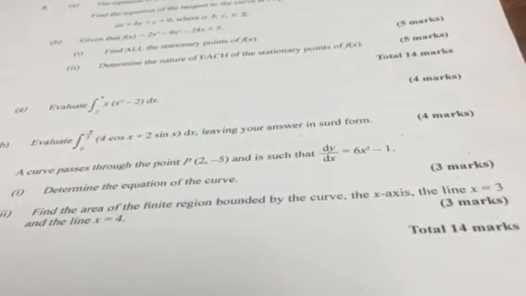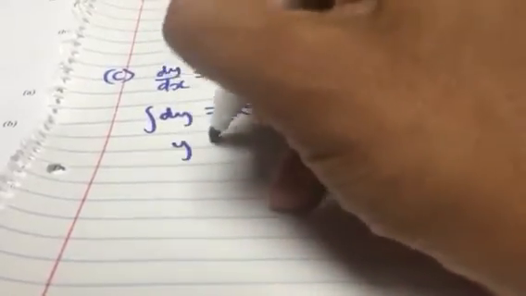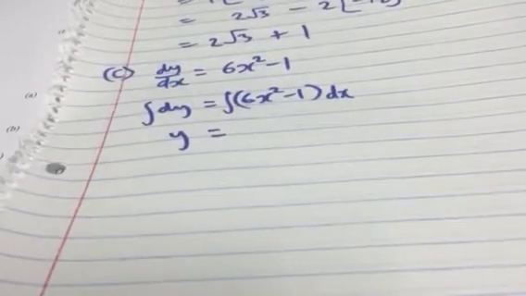So a curve passes through the point 2, minus 5, and is such that its gradient function dy dx is equal to 6x squared minus 1. We separate the variables and integrate on the left with respect to y, on the right with respect to x. This is the integral of 1 with respect to y, so that's going to be y. And this is the integral of 6x squared minus 1 with respect to x.